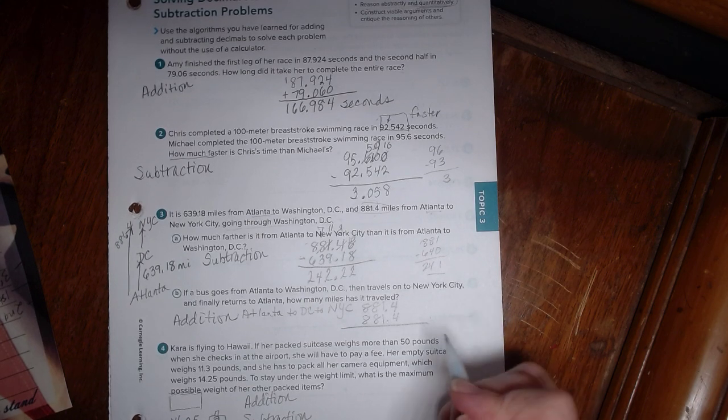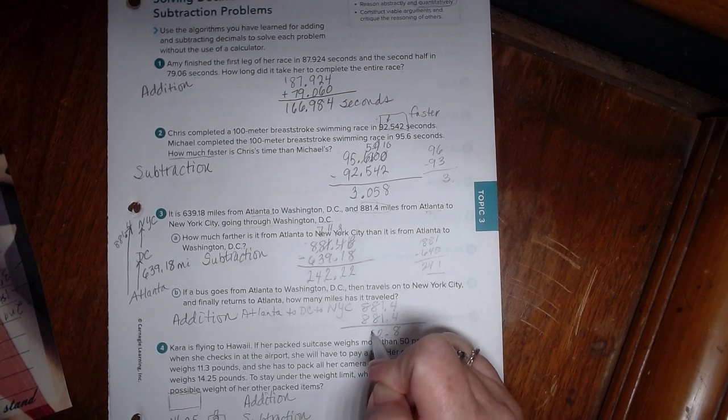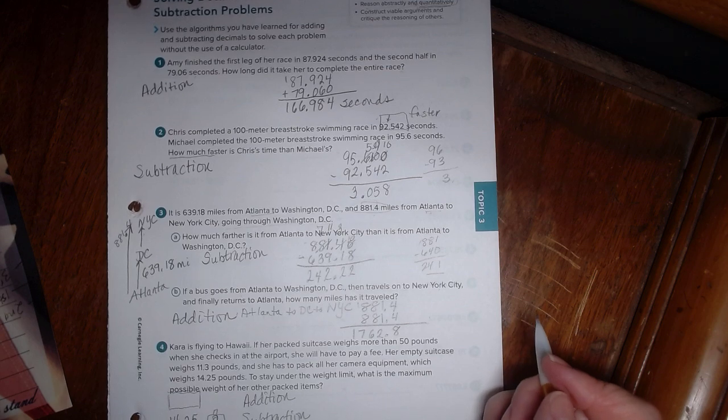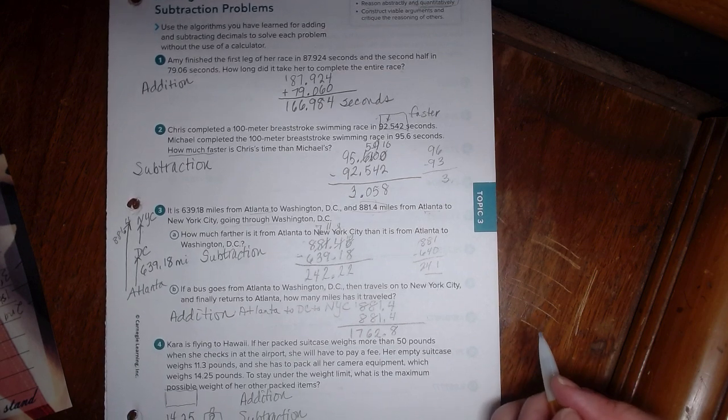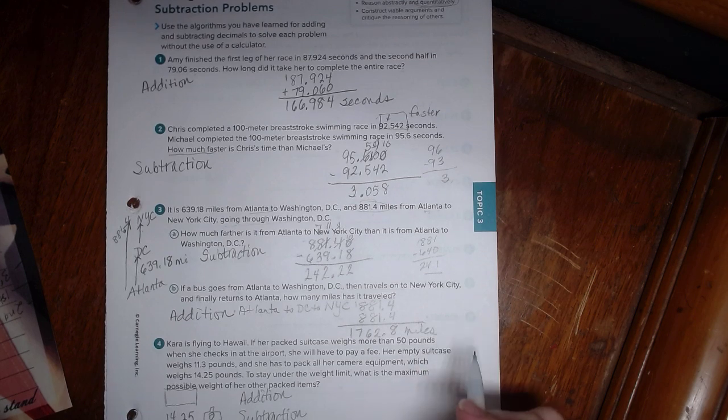Okay. So 8 decimal point 2, 16. 16 and 1 is 17. So 1,762.8 miles is our answer.